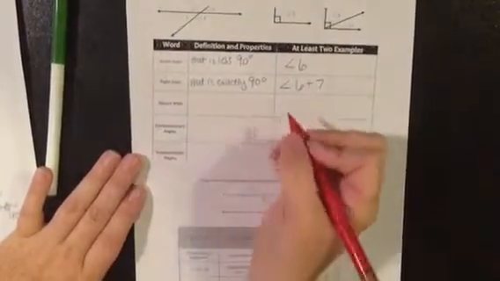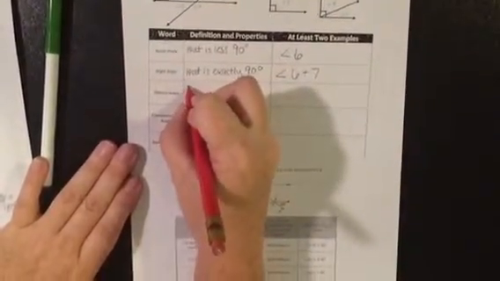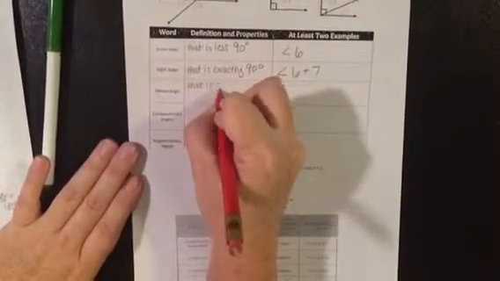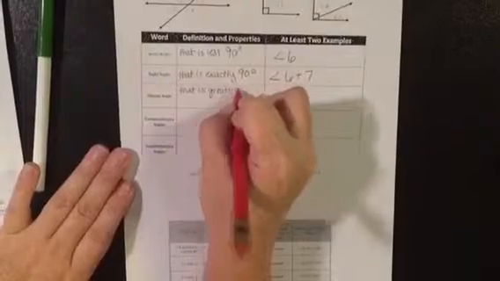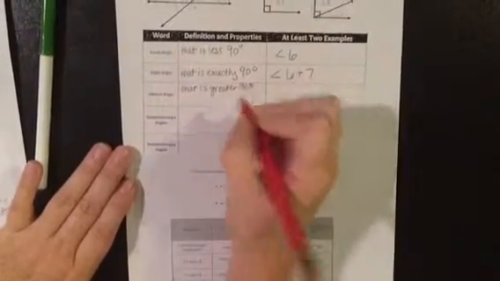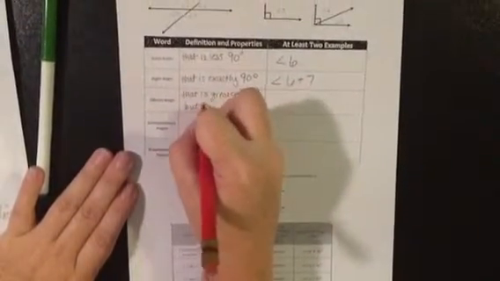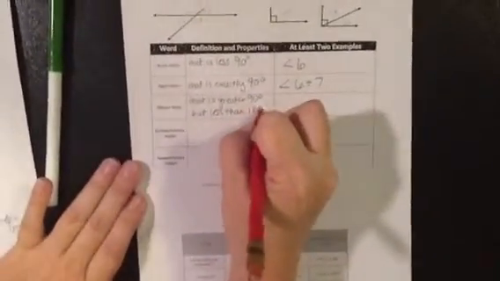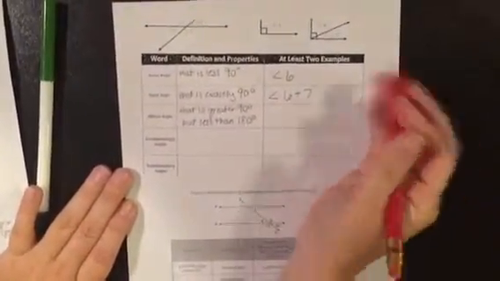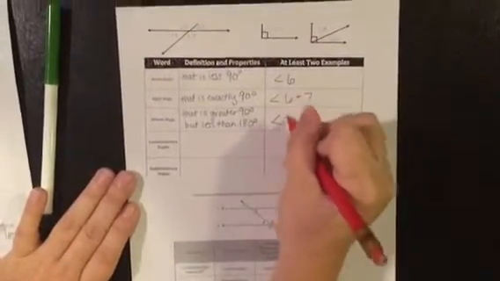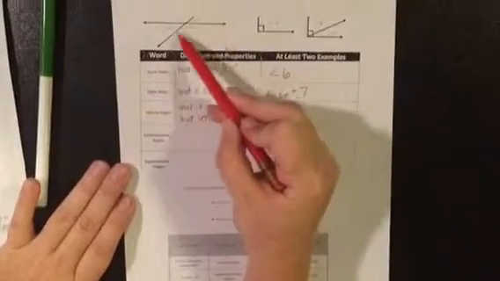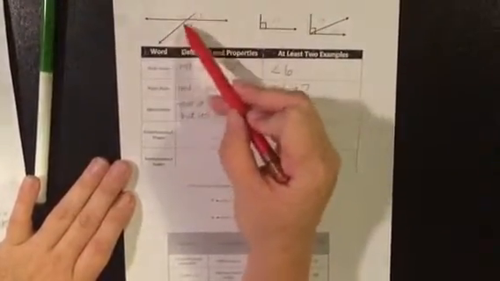Let's look at obtuse. Obtuse is an angle that is greater than 90 degrees, but it's also less than 180 degrees. So an example that I found was angle 4. I can tell that angle 4 is an obtuse angle.